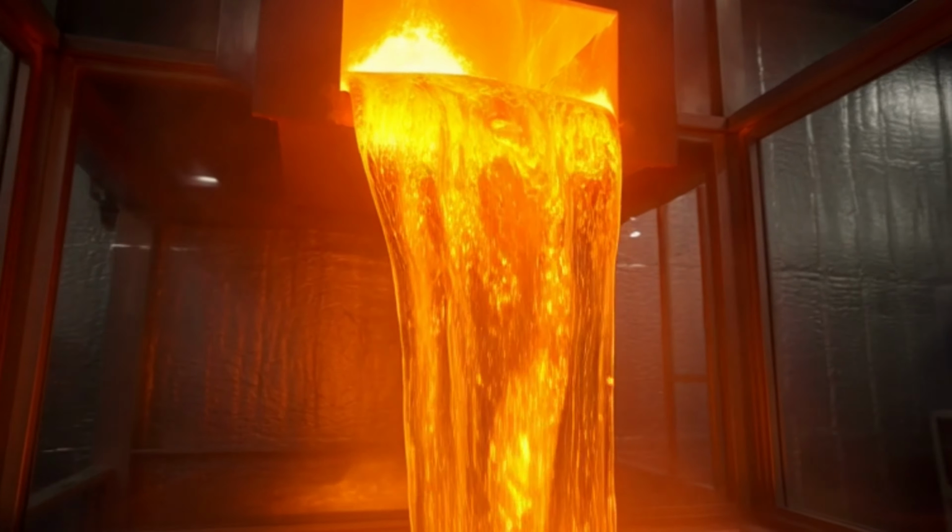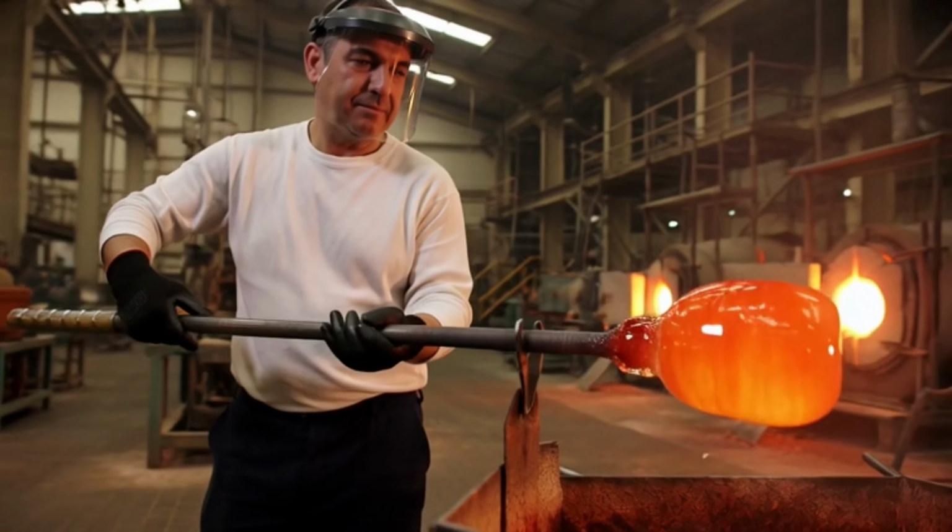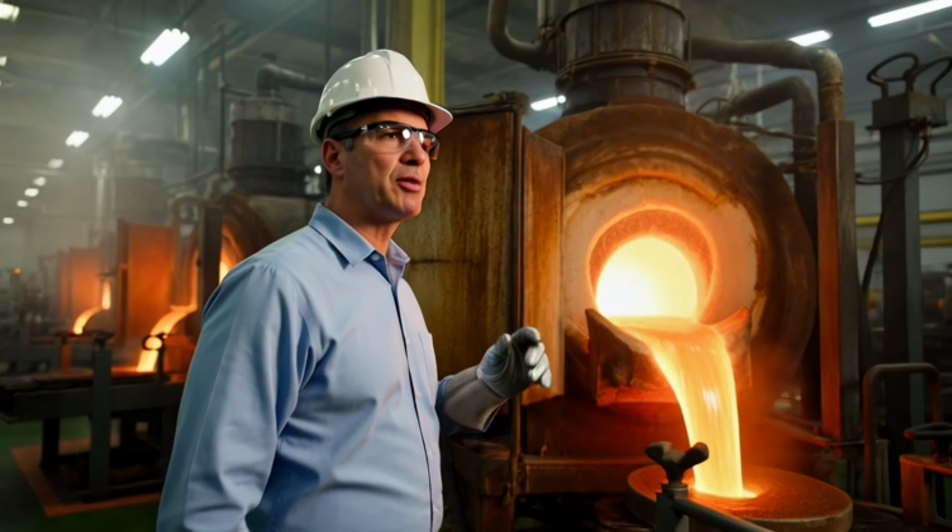The molten glass is cooled slightly in a conditioning chamber. This step prepares the glass for shaping. The temperature must be carefully controlled.